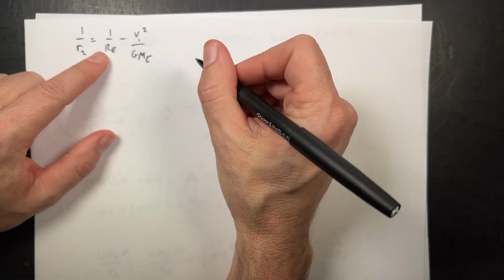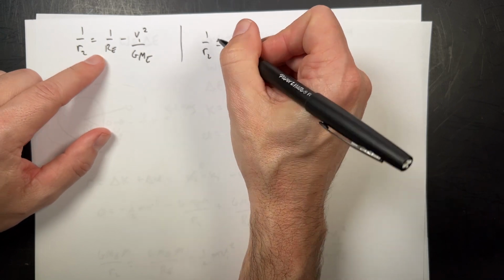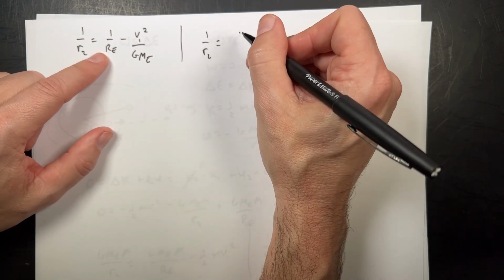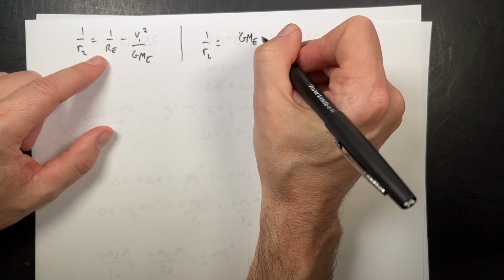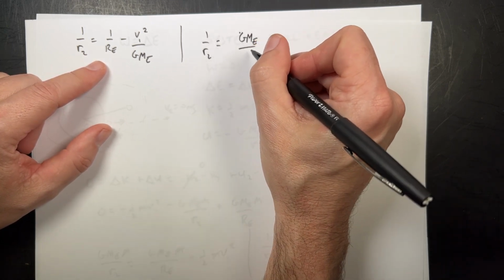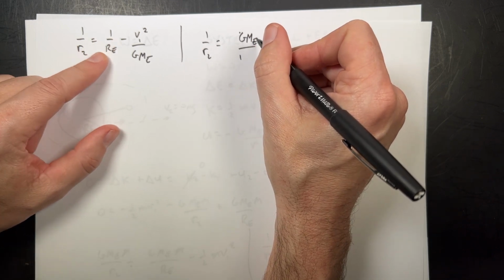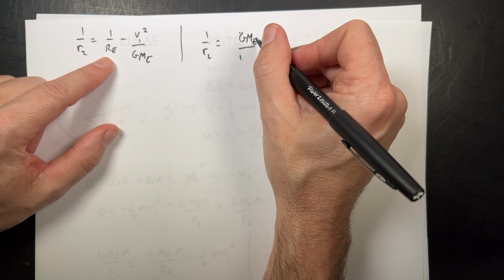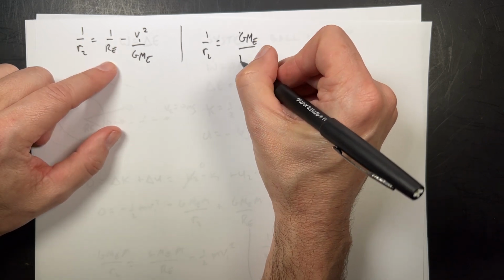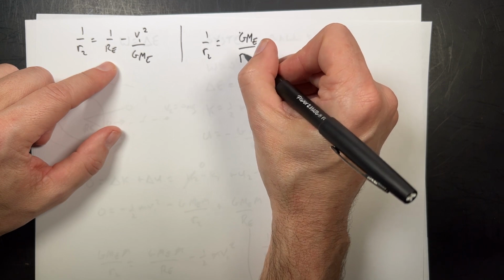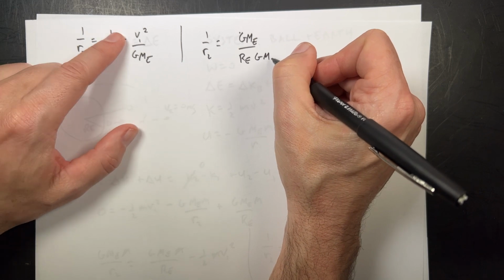So if I get a common denominator here, I get 1 over R2 is going to be equal to G M_E over R_E, and I have to multiply this by R_E over R_E times G M_E.